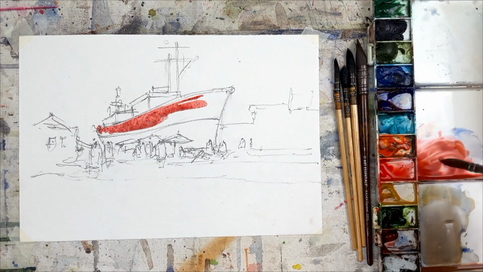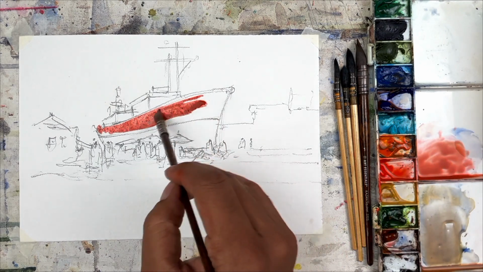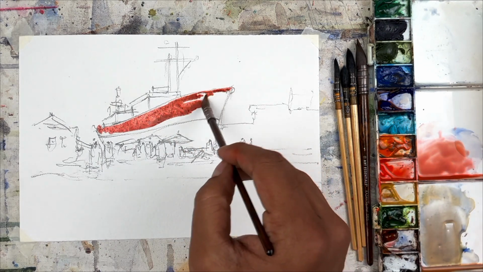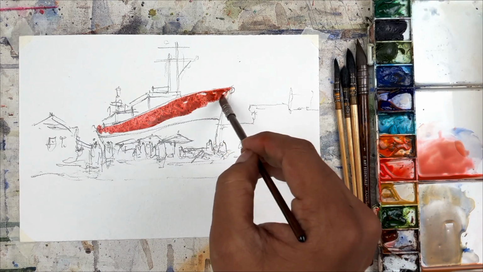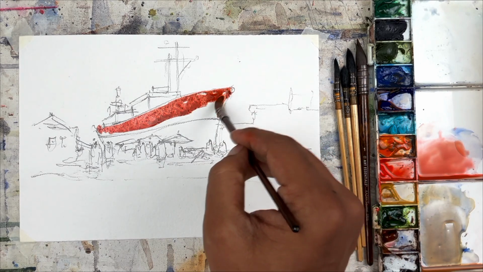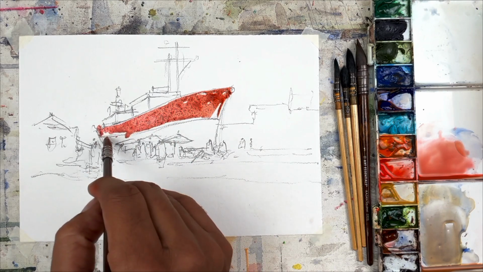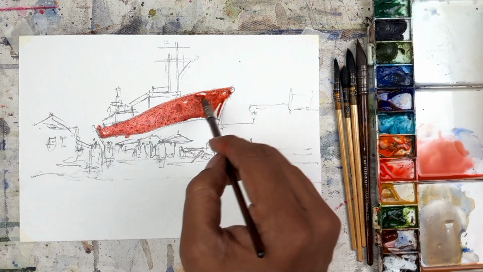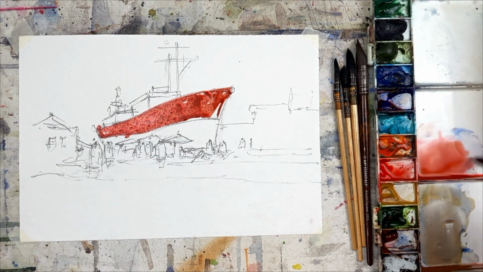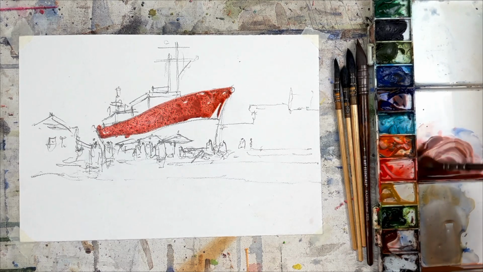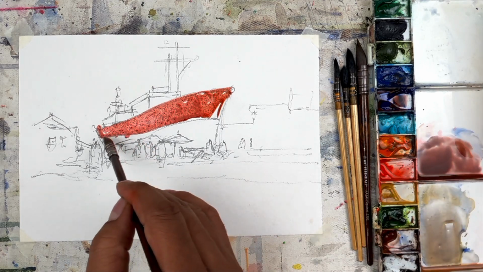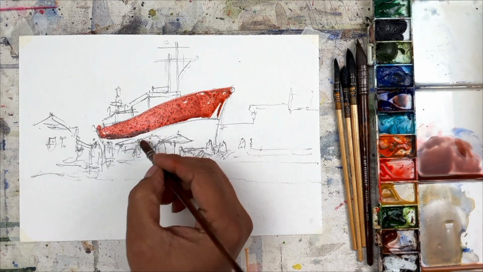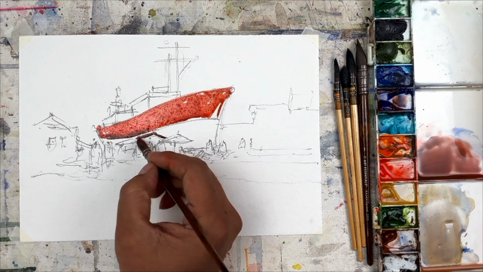Probably I'll take a little burnt sienna here, and even if it is not a complementary color, that's fine. Below this I wanted to make things a little darker. So I've used only two colors here.